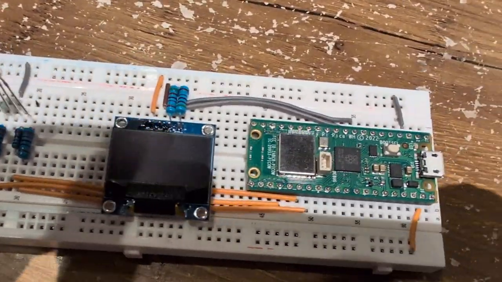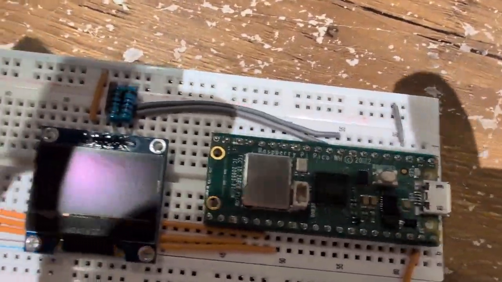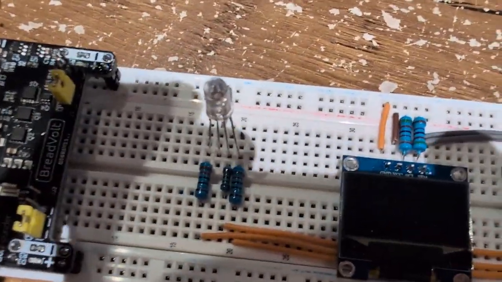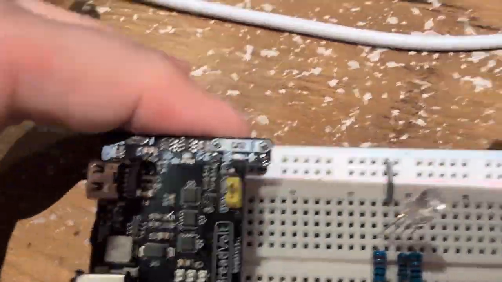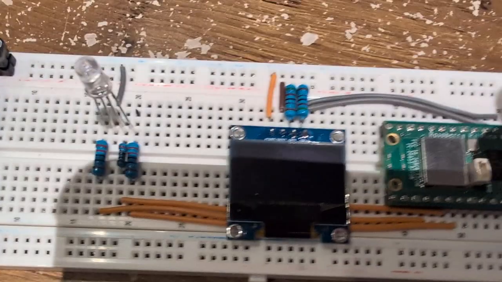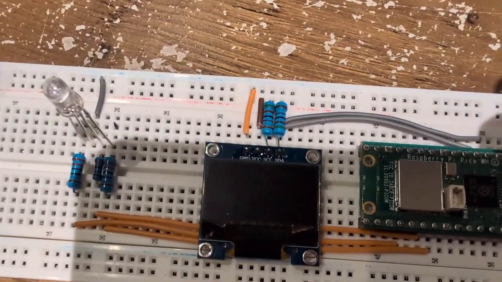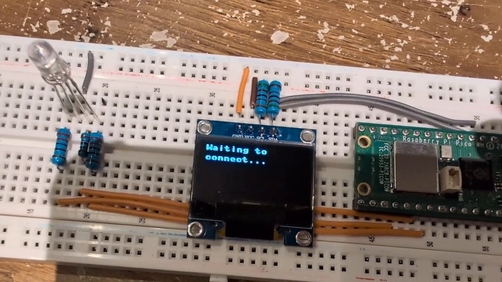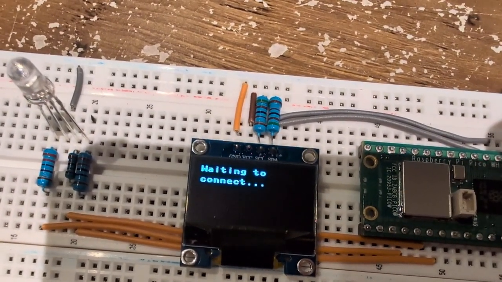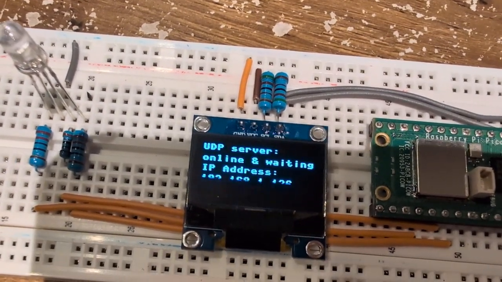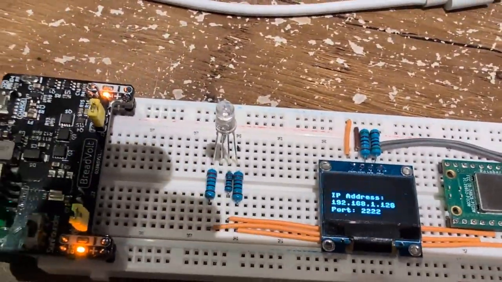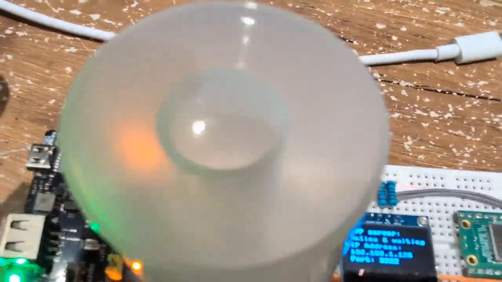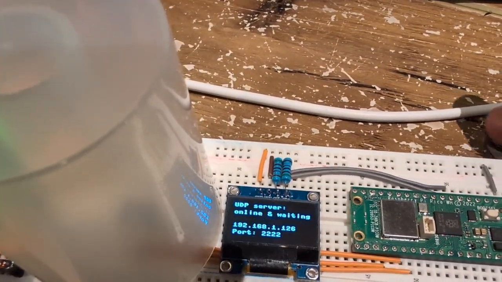So this is the setup. I just have the Pico, the OLED screen, the RGB LED, and then I actually have one of these bread vaults that I'm using as a battery to make it mobile. So now I'll turn it on. You can see the startup process. It says waiting to connect. And then once it's connected, it says UDP server online and waiting, and gives the IP address and the port. So now I'll put my little diffuser over the LED, and then I'll come over here and show you.